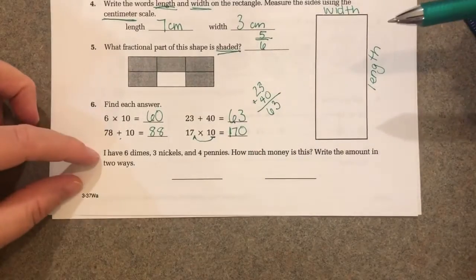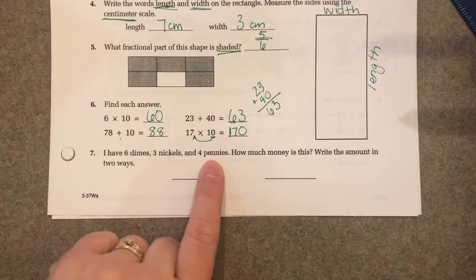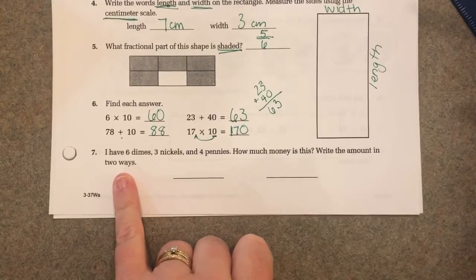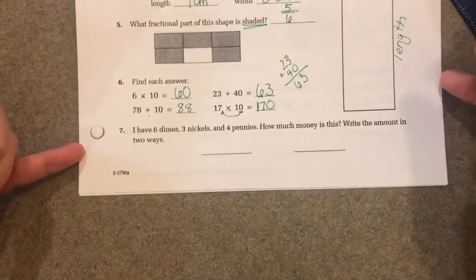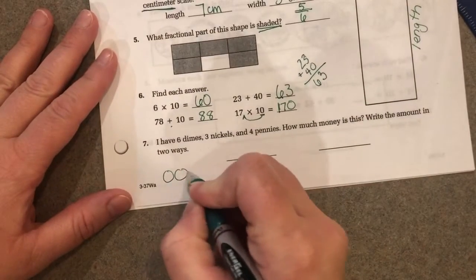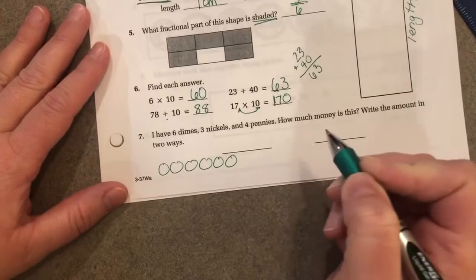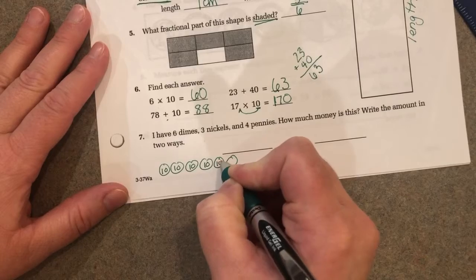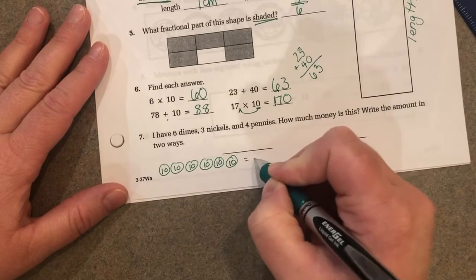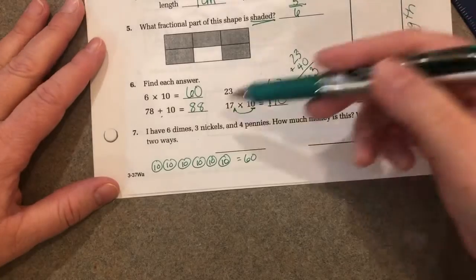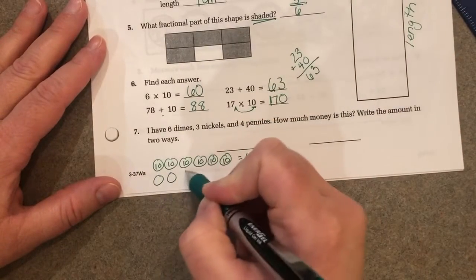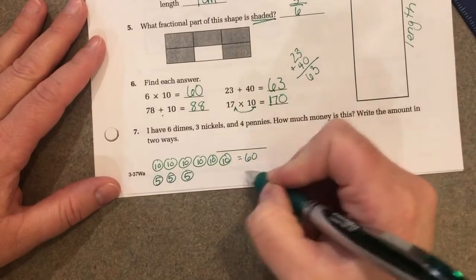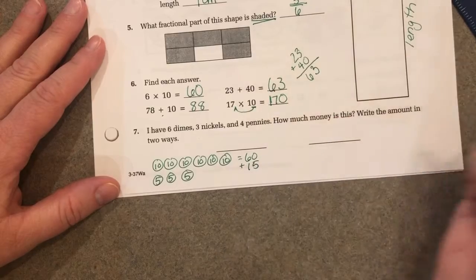Last one. I have 6 dimes, 3 nickels, and 4 pennies. How much money is this? Write the amount in 2 ways. So, if you need to use scratch paper for this, you certainly can. I have 1, 2, 3, 4, 5, 6 dimes. Dimes are worth 10. So how much money is that? 6 tens is 60, right? 3 nickels. 1, 2, 3. Nickels are worth 5. And so that's 15 more.